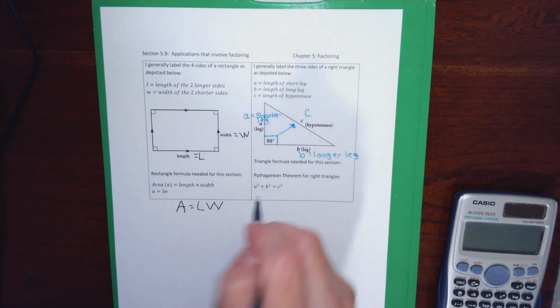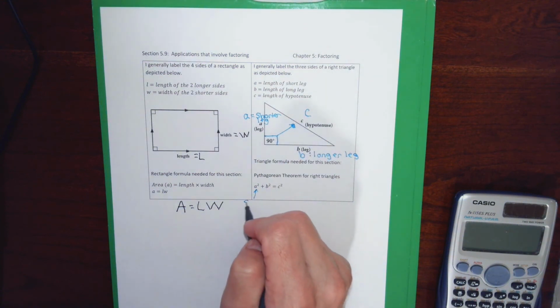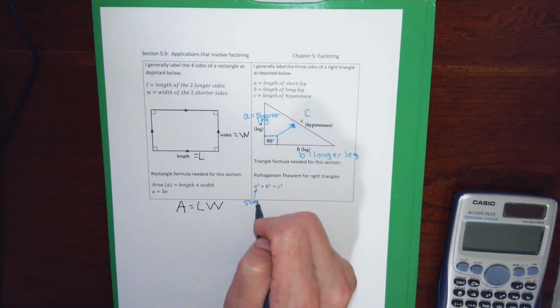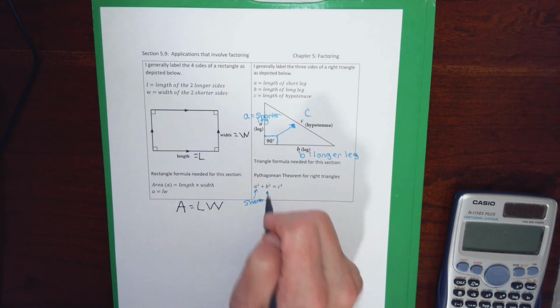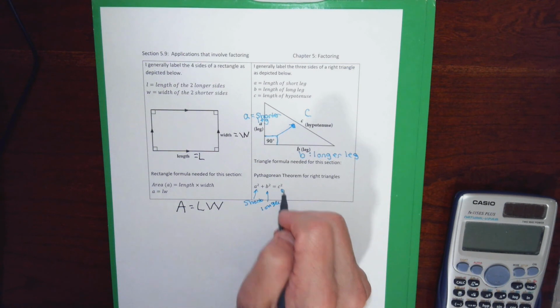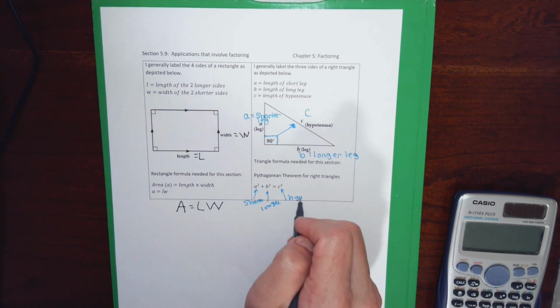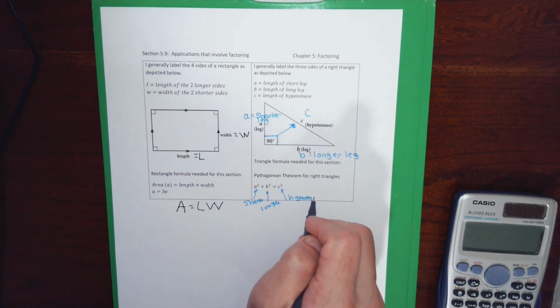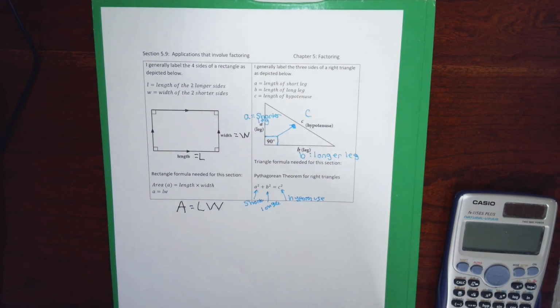I'm going to make A the shorter and B the longer, and then C is the hypotenuse. Just to be consistent with myself, that's not set in stone that the A has to be the shorter and the B has to be the longer. It's just I like to be consistent with myself.